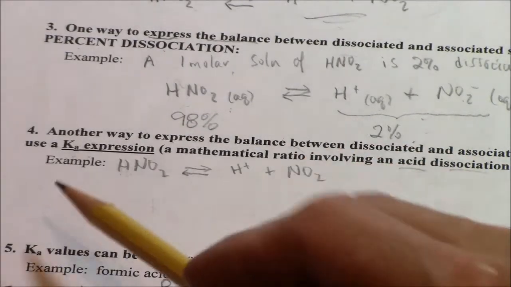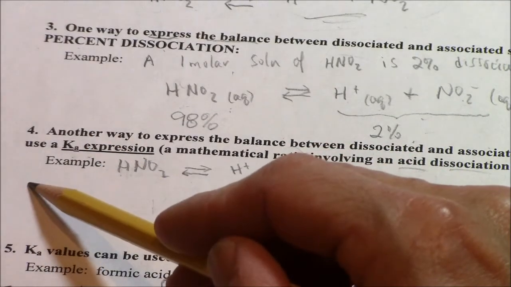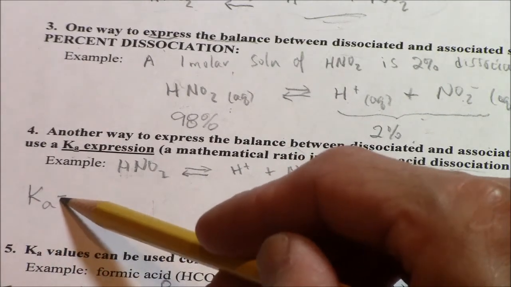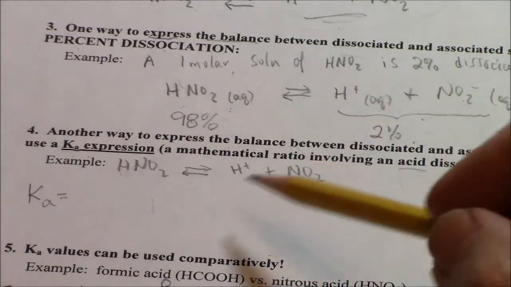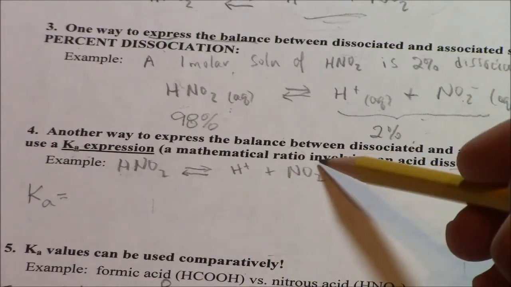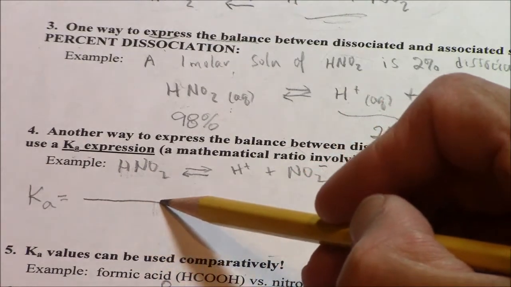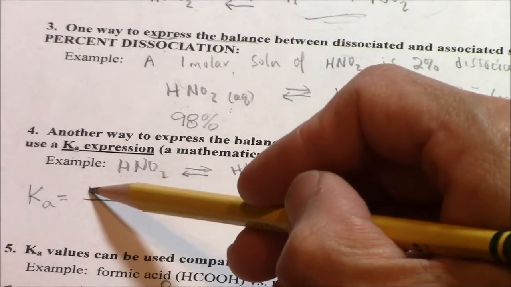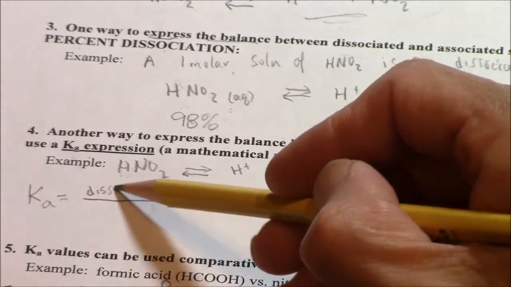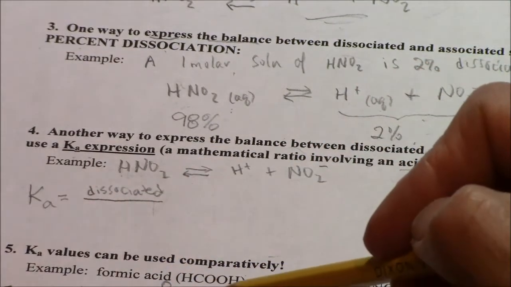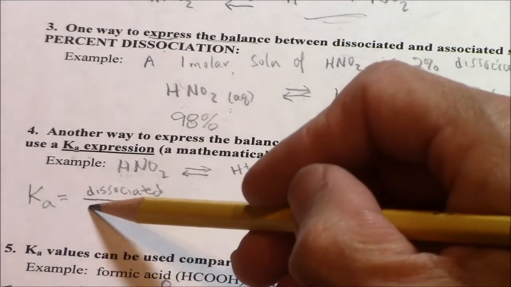Now, Ka is going to be a ratio, a mathematical ratio. And it's going to put the dissociated species on the top of the ratio. So it's something on the top, something on the bottom. I'll write it in words first. Dissociated on the top. Associated on the bottom.